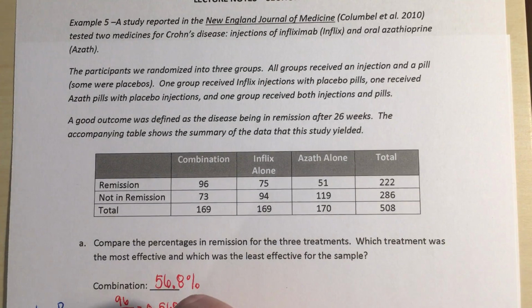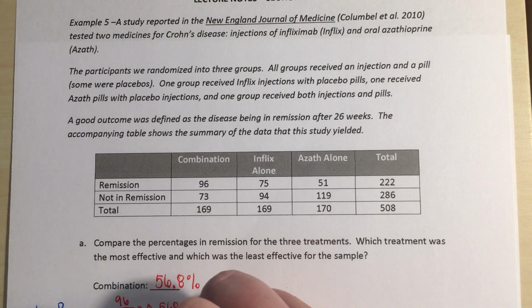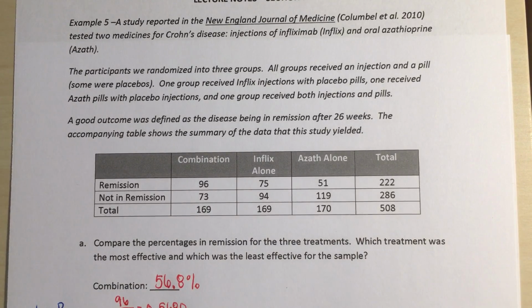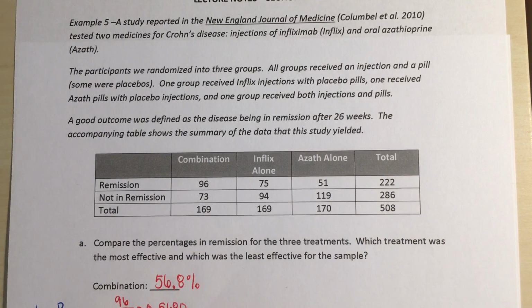This is going to give us 0.4438 or 44.4%. Azath alone, we had 51 divided by 170. That's going to give us 0.30, which is exactly 30%.